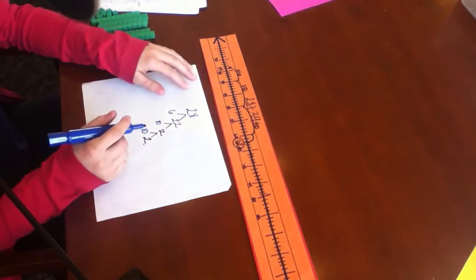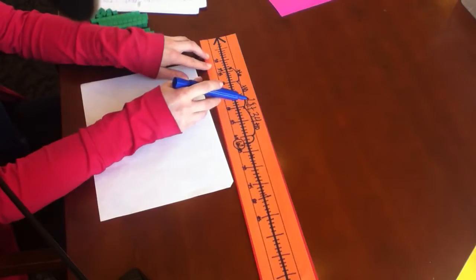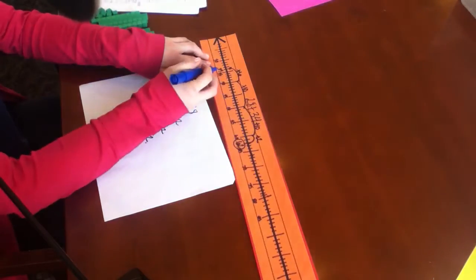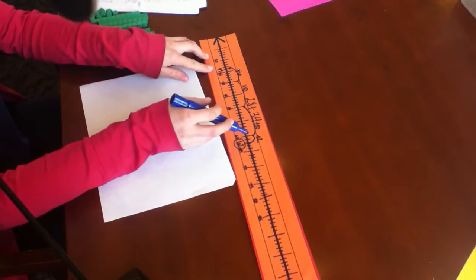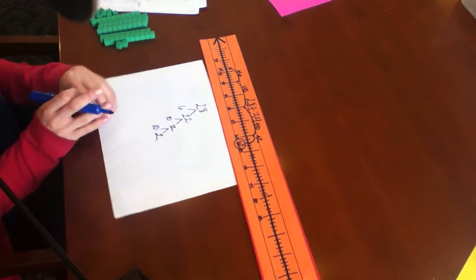And if you want to check yourself, you can see that you have made a jump of 6, 10, 10 again, and 2 at the end. And so 34, plus all of these jumps that equal 28, brings us to the number 62.